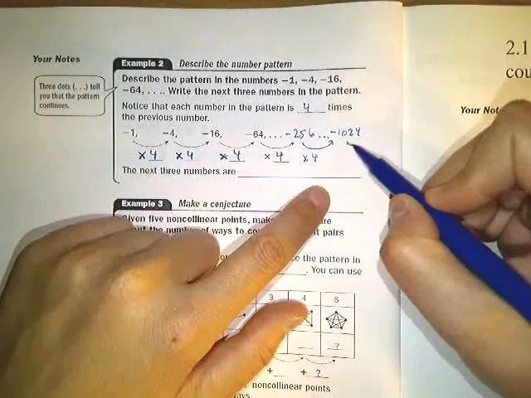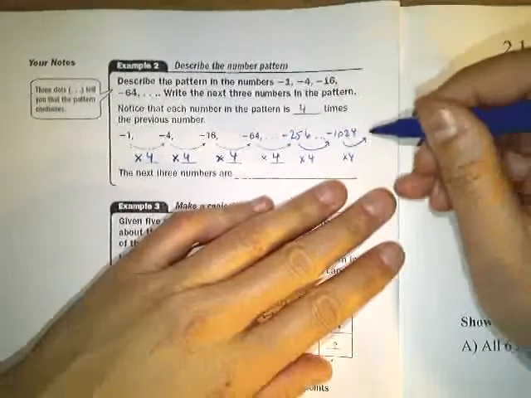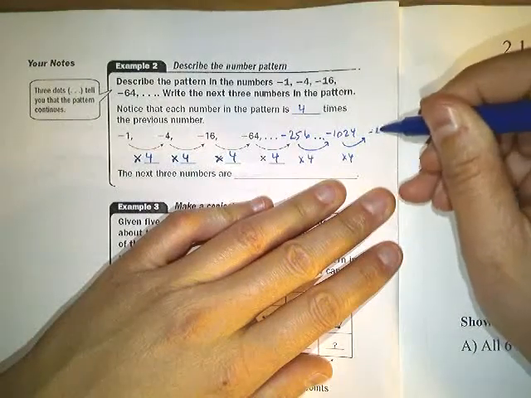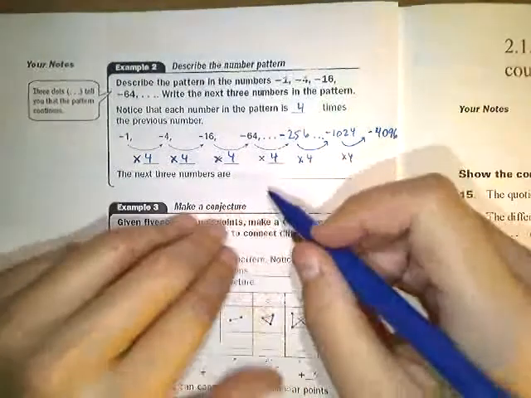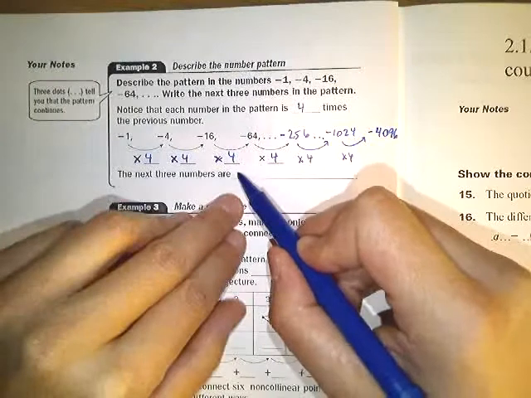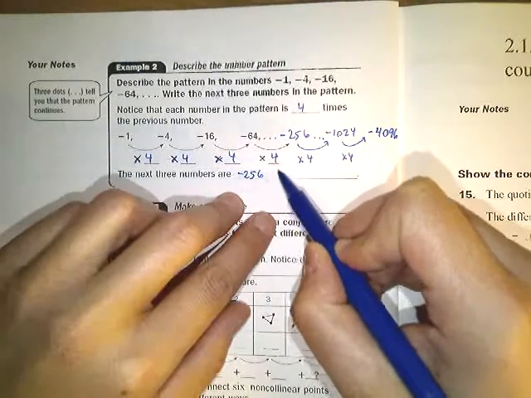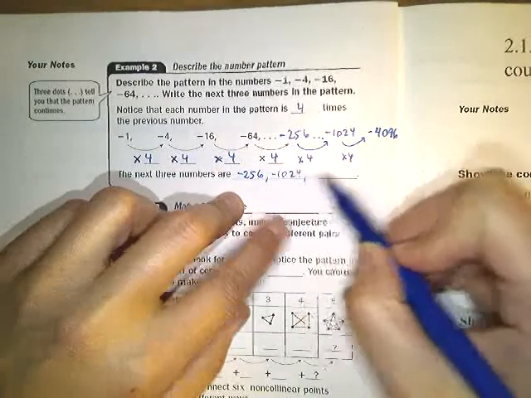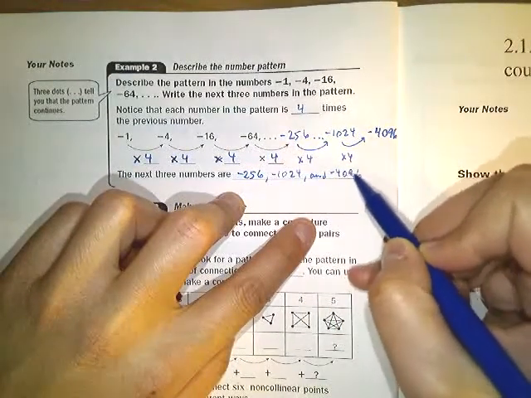And if I take -1024 and multiply it by 4, I get -4096. So my answers are, the next 3 numbers would be -256, -1024, and -4096.